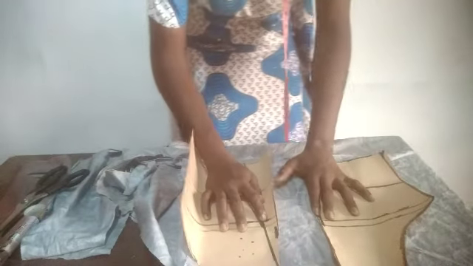Now the next thing you are going to do is to cut another piece of fabric you are going to use to extend your lacing. You fold your fabric into 2 this way, and the length of what you need actually depends. What I mean is this. Let me show you guys what I mean.